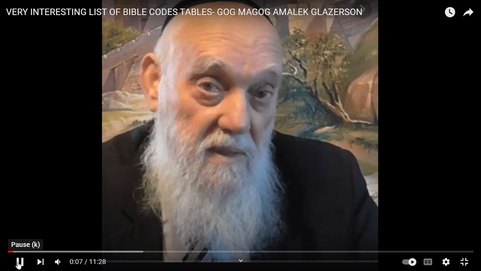The site of Professor Robert Haralick, torahcode.us, and this is very interesting: tables connected with Gog Magog.